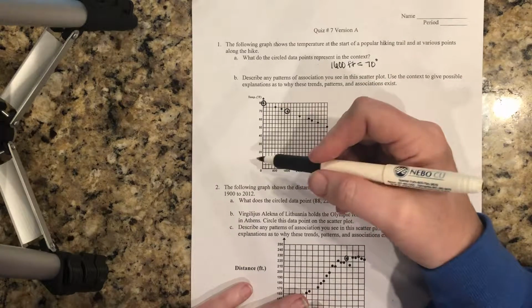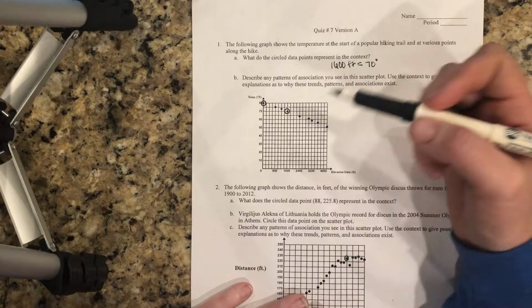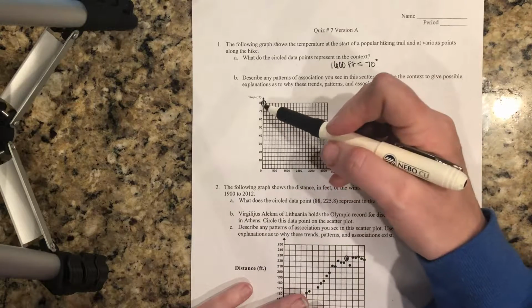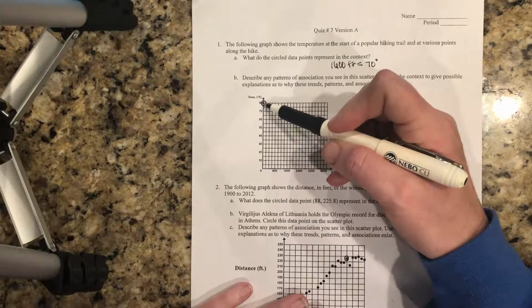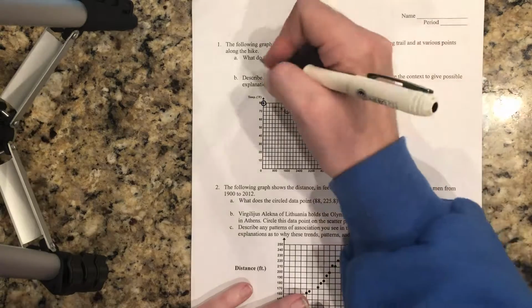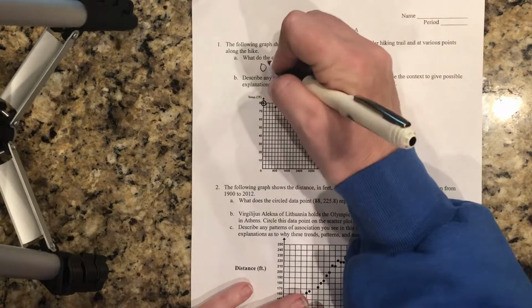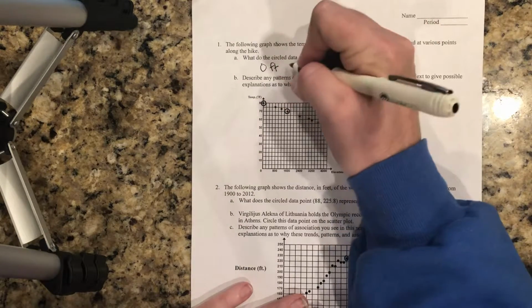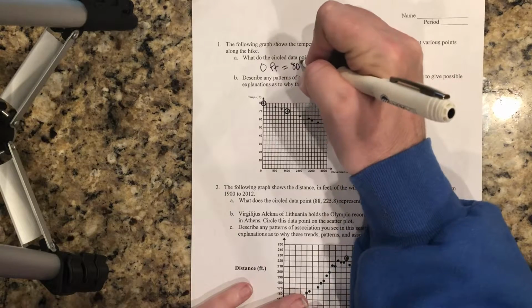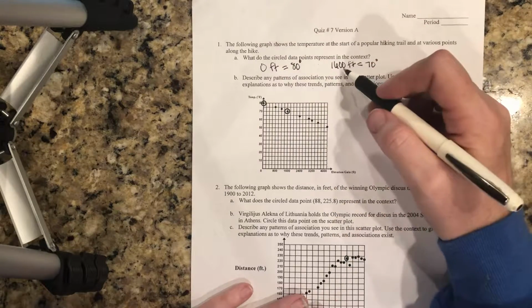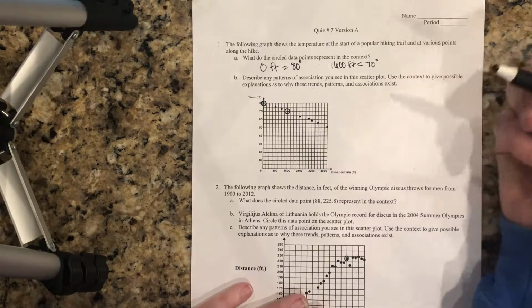And this one probably should have come first, but at a 0 elevation gain, so basically where you start, the temperature is 80 degrees. So we could say 0 feet equals 80. And again, that one should probably come first. And then at 1,600 feet, it was 70.